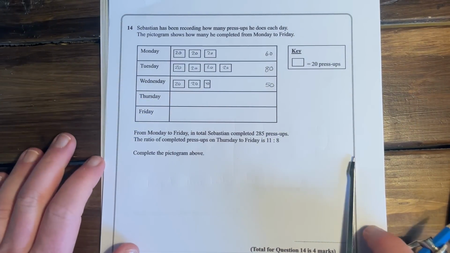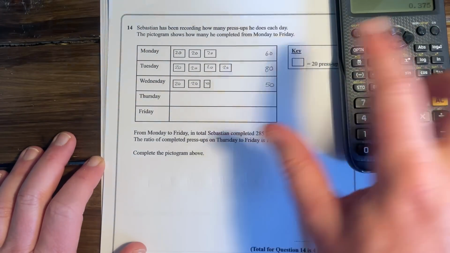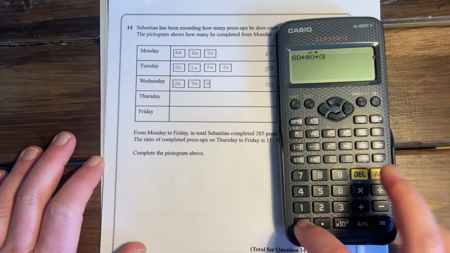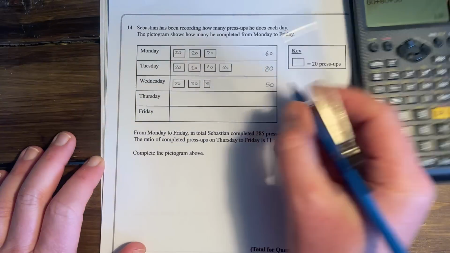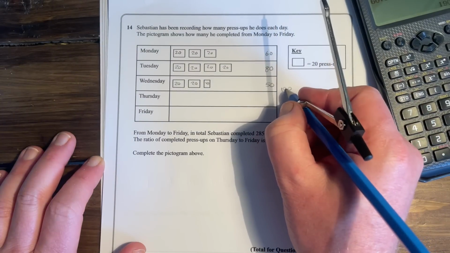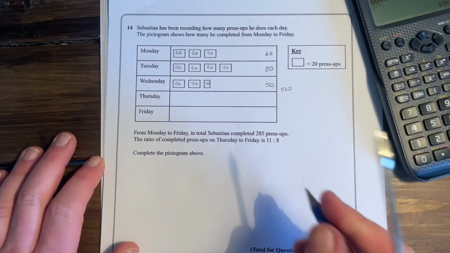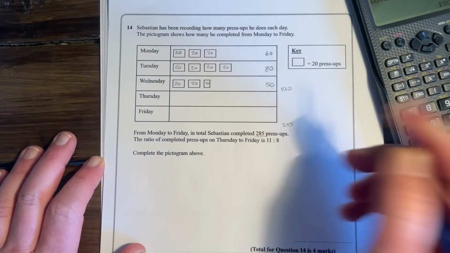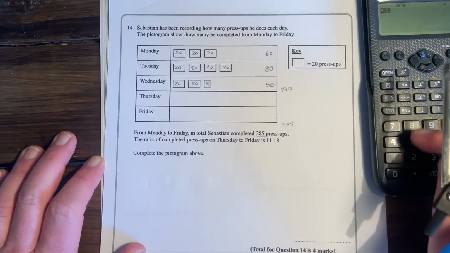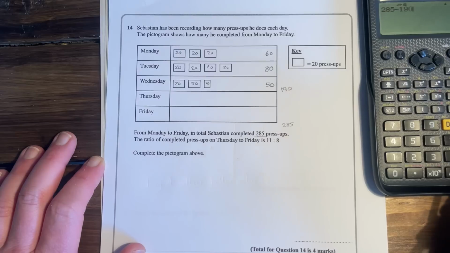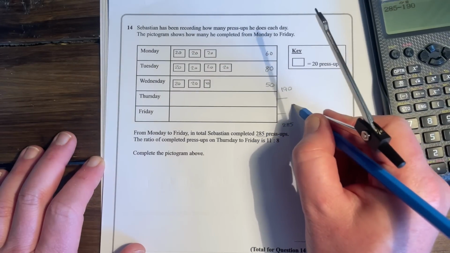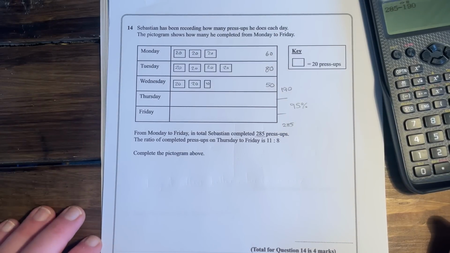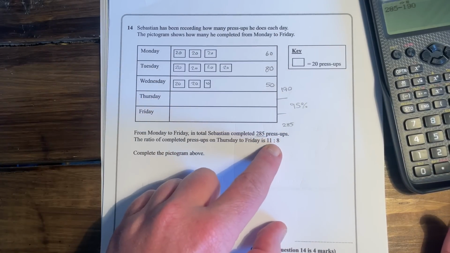Now I don't actually know how many he's done on Thursday and Friday yet, but I do know that if I add up Monday, Tuesday and Wednesday, that's going to be 60 plus 80 plus 50. He's done 190 so far, so if I make a little note of that, 190 press-ups so far. It does say in the whole week he completes 285, so I need to figure out how many press-ups we're missing. So I'm going to do 285 minus the 190, which means that in these two boxes I need to have 95 press-ups. Okay, now it does say that they're shared between 11 to 8.